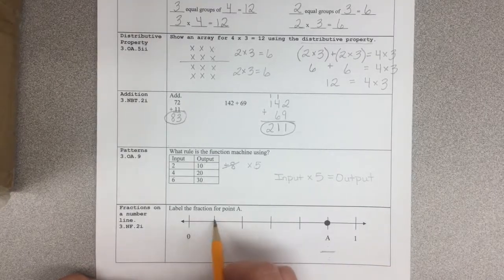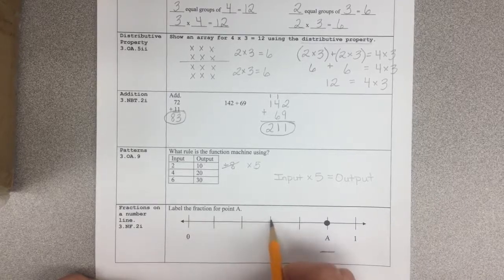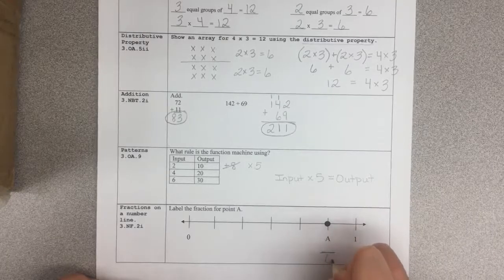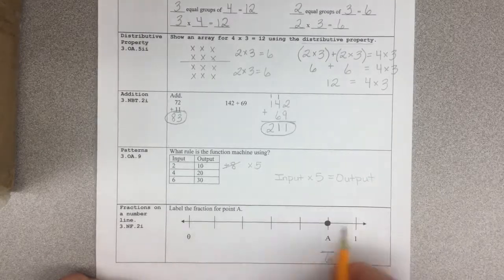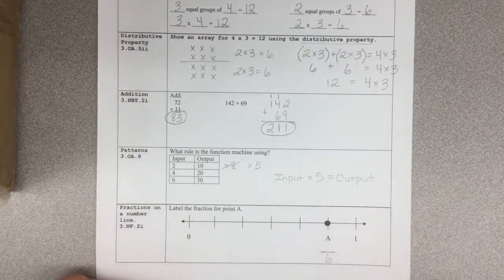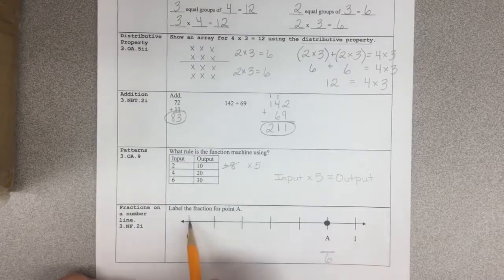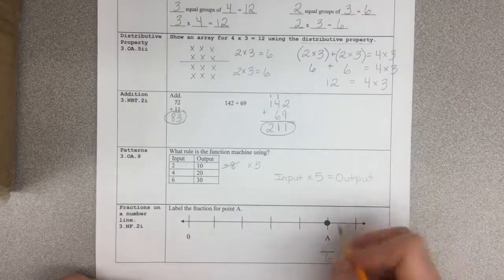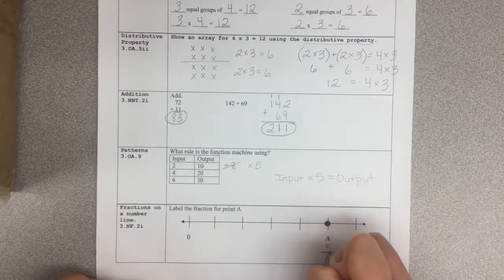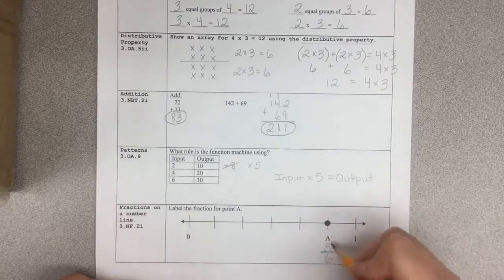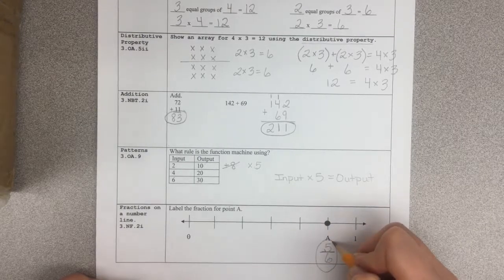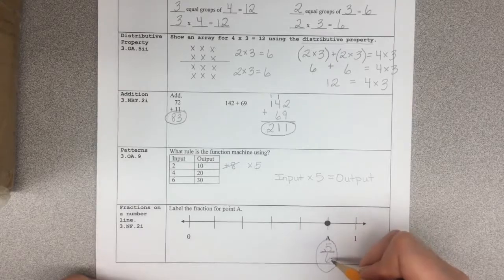So I have 1, 2, 3, 4, 5, 6 equal parts. So our number line is broken into sixths. A is at 1, 2, 3, 4, 5, the fifth of those 6 equal parts. So my numerator will be 5. And the fraction that represents point A is 5/6.